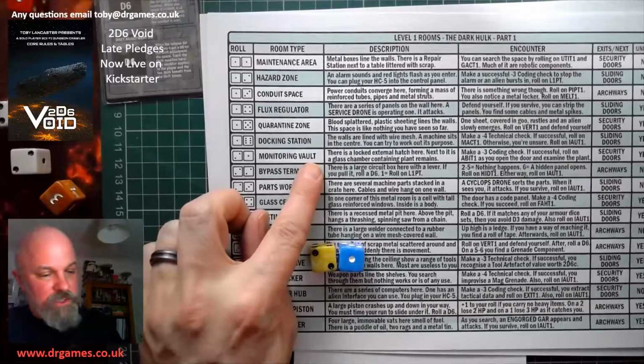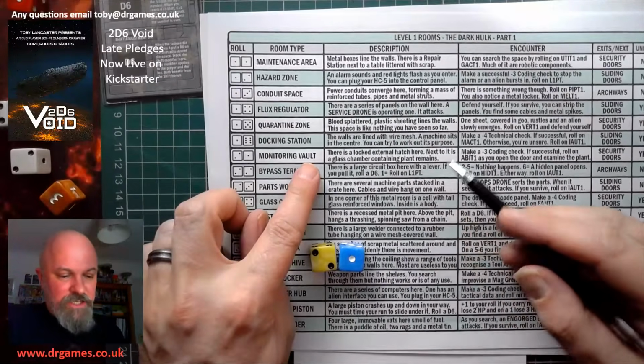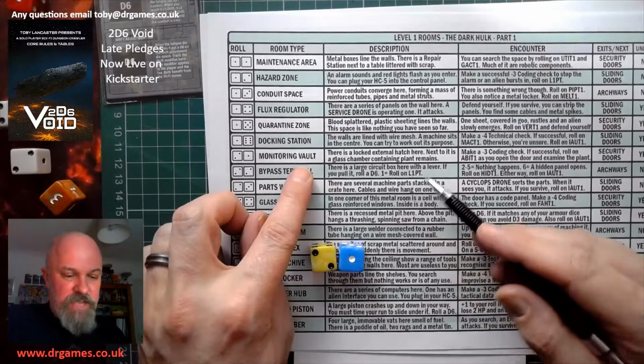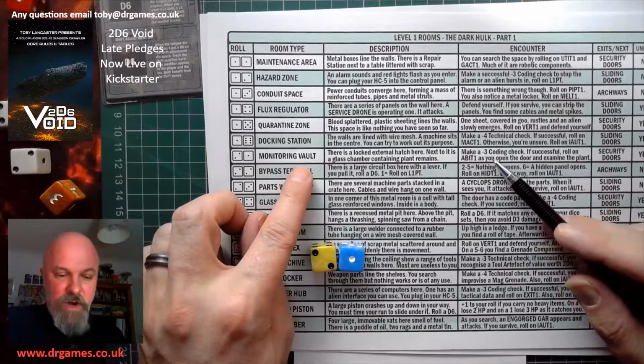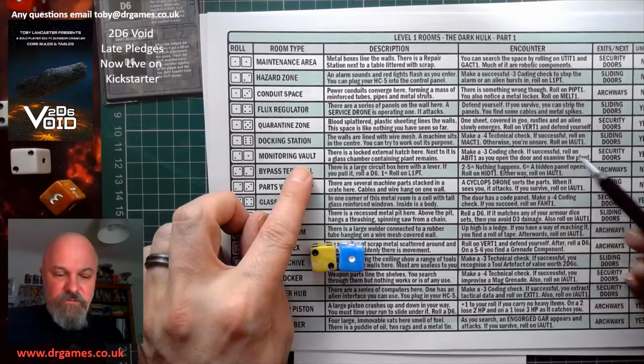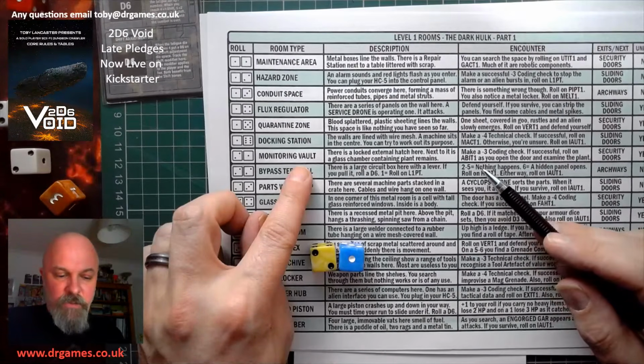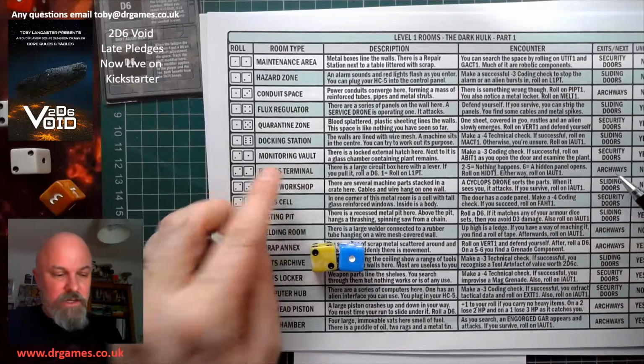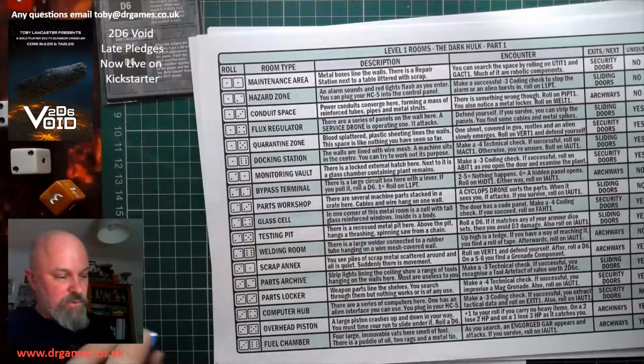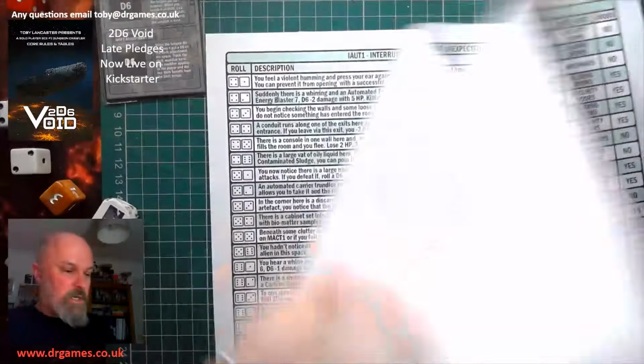Monitoring vault. There is a locked external hatch here. Next to it is a glass chamber containing plant remains. Make a -3 coding check. If successful, roll on ABIT1 as you open the door and examine the plant. Right, this has got security doors. Monitoring vault. Okay.